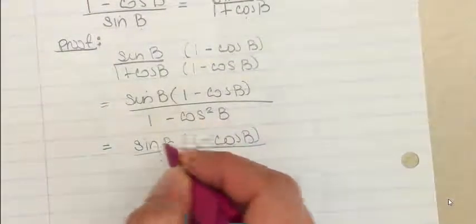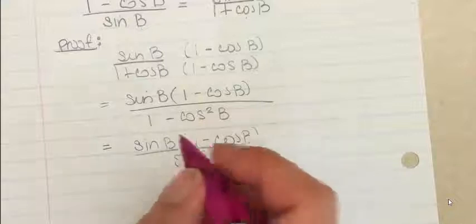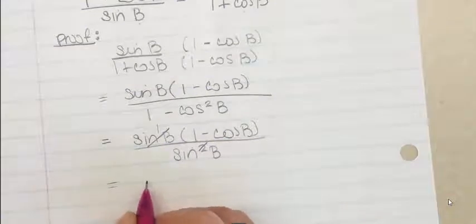Now what's 1 minus cosine squared b? Hopefully you're getting the hang of this, because cosine squared plus sine squared equals 1. So it would make sense that sine squared would be 1 minus cosine squared. So I have sine b times 1 minus cosine b all over sine squared b. And now I have factoring that I can do, right? I can reduce top and bottom by the common factor of sine b. So this becomes 1, and then this just becomes a sine b. So I'm left with 1 minus cosine b over sine b, which is exactly what I wanted.